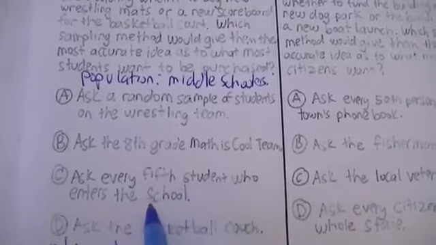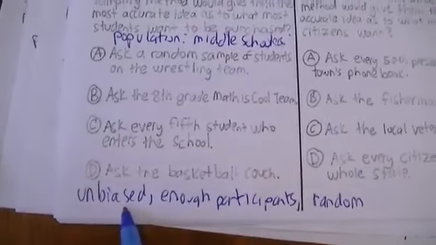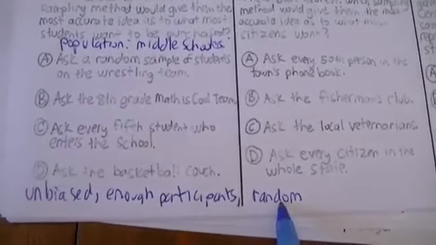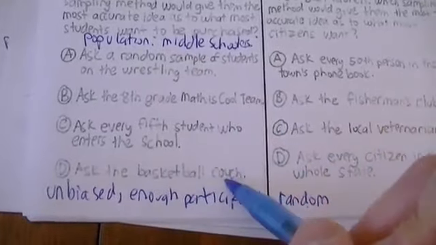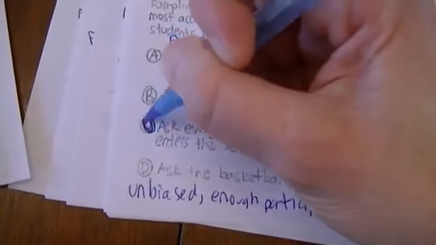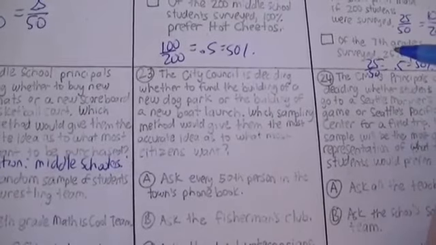Ask every 5th student who enters the school. Yeah, that's unbiased. There's enough participants and it's random. But let's double check the last one. Ask the basketball coach. Nope. So it's C.